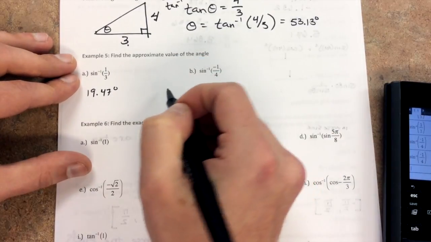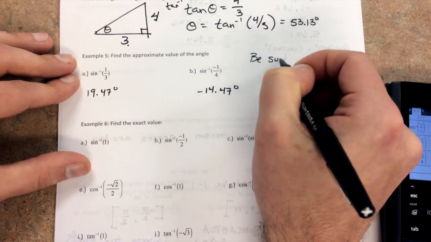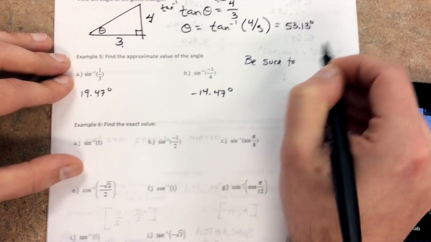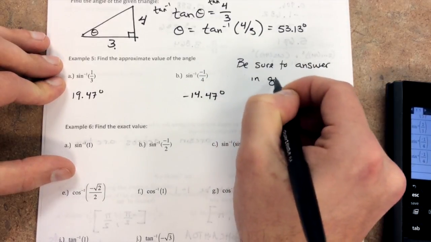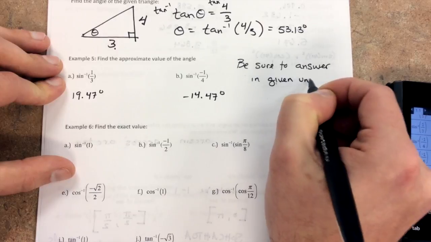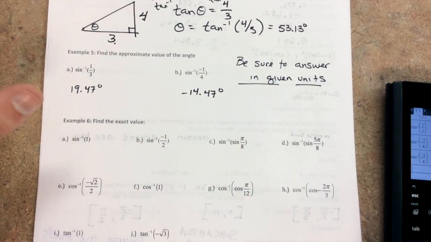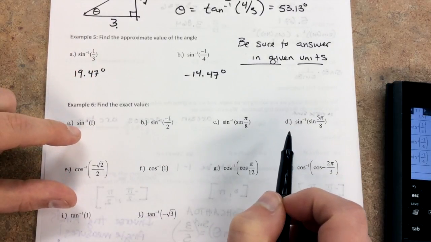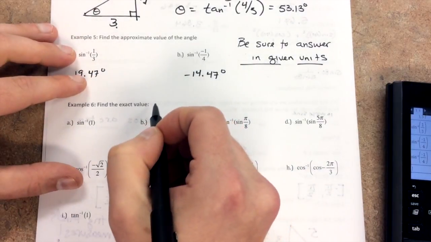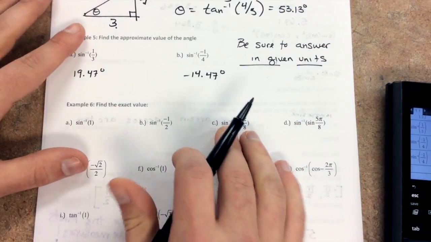Likewise, we could find these in radians. It's important that you give your answer in the given units. So in general, for these next ones, we found all of these in degrees.